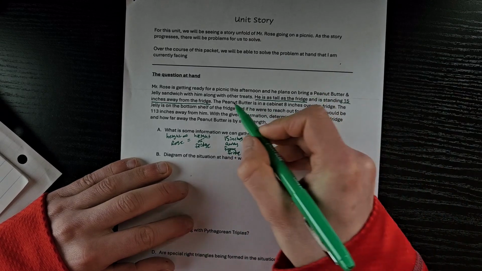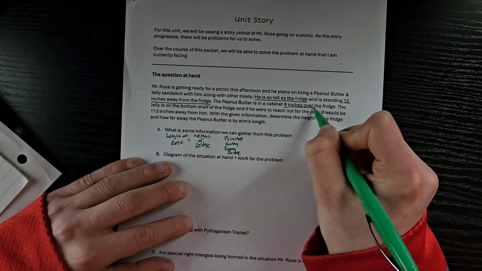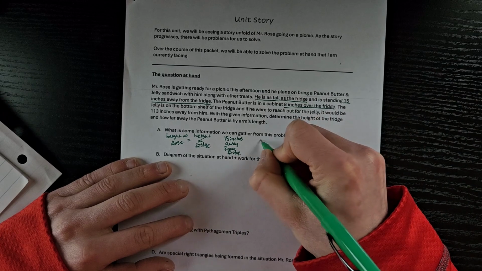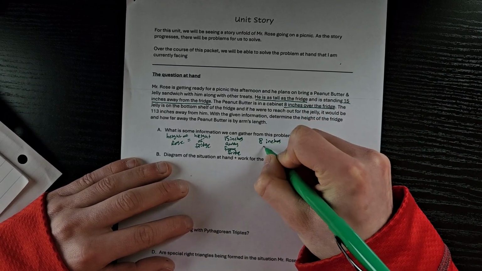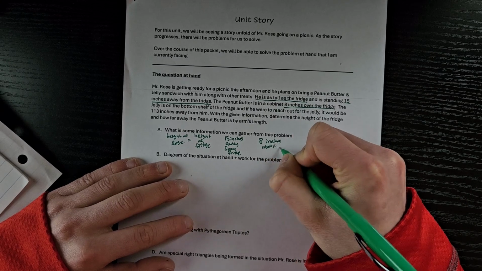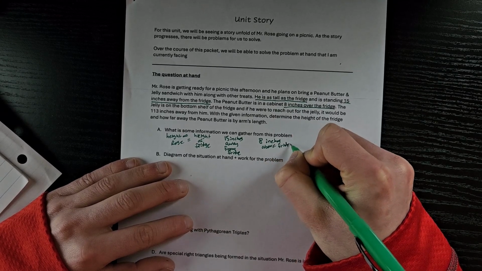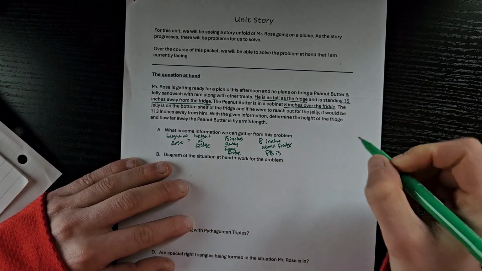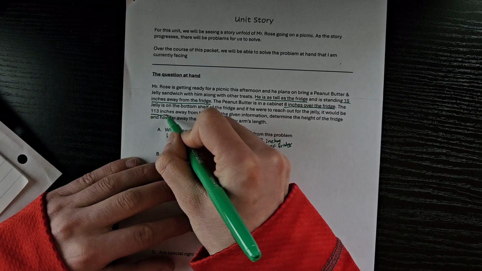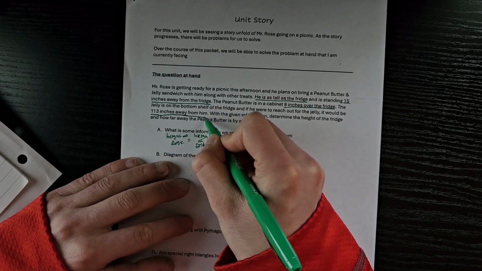The peanut butter is 8 inches over the fridge. So 8 inches above fridge. PB is. And the jelly is 113 inches away from Mr. Rose.